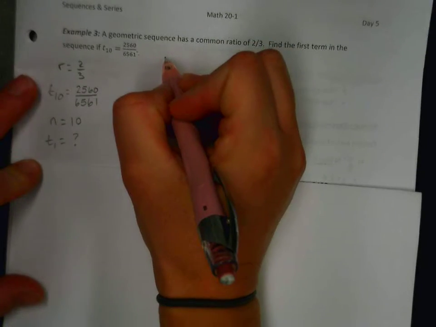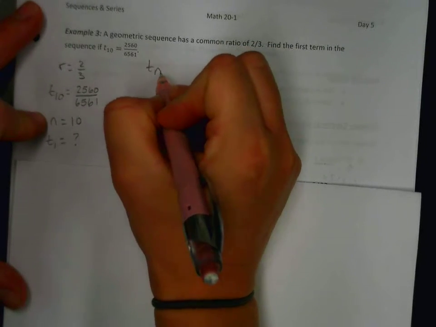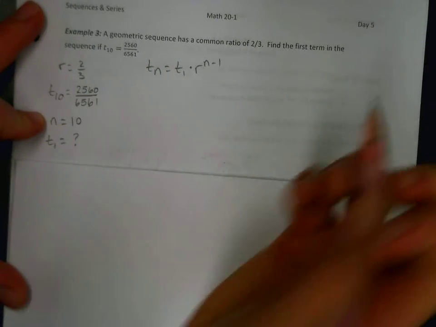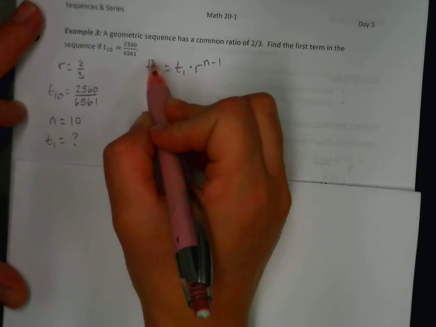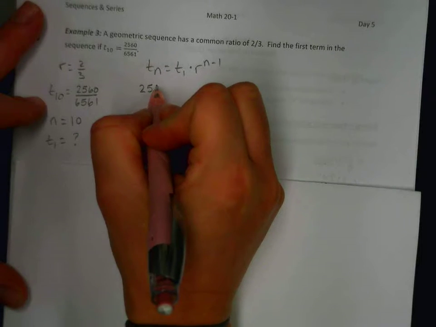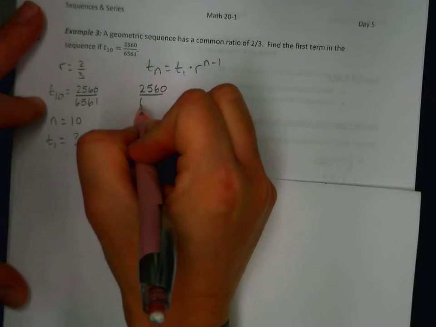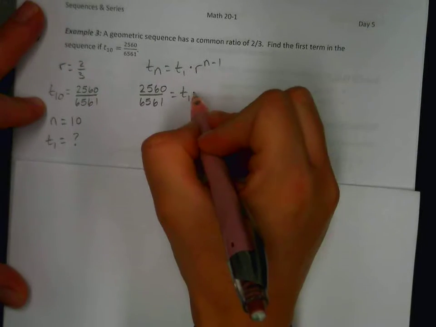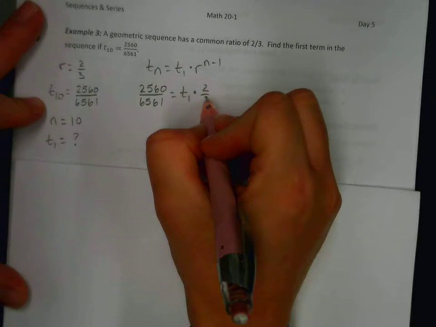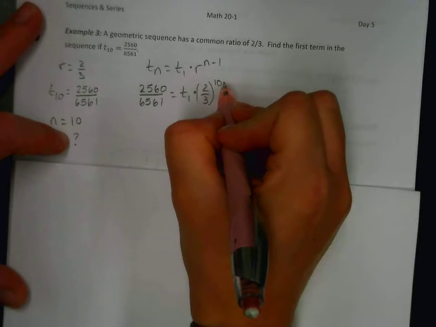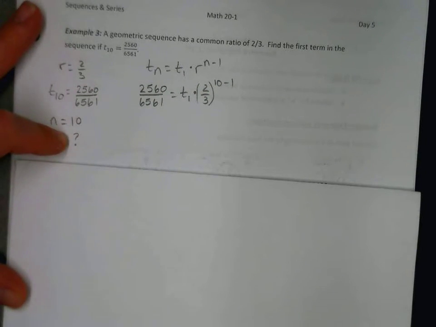So thinking about our formula, T of n is equal to T of 1 times r to the n minus 1. I'm going to substitute everything that I know. Remember, T of n is our general term or any term in the sequence, so I'm going to substitute in my 10th term of the sequence there. I do not know my first term, but I know my common ratio is 2/3, and that is going to be taken to the power of 10 minus 1.